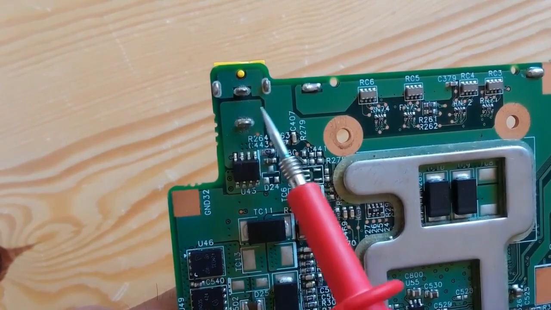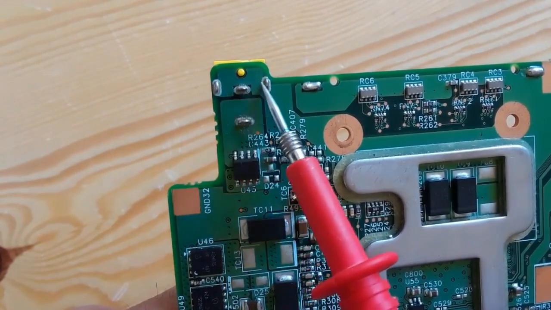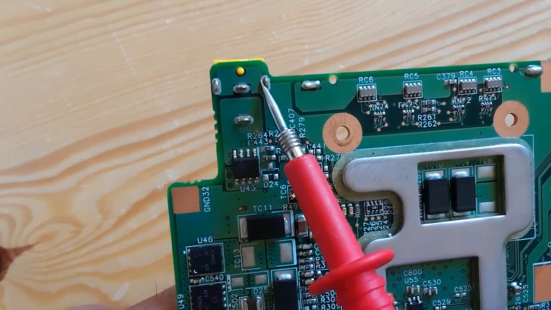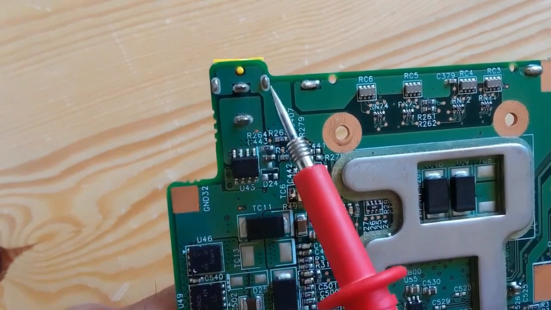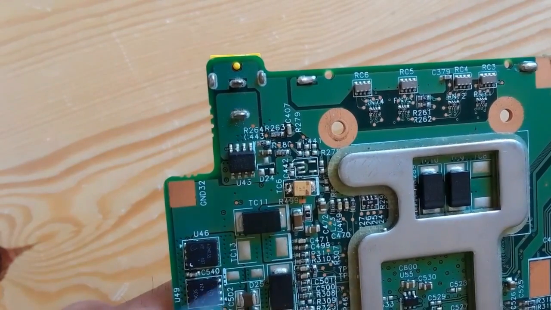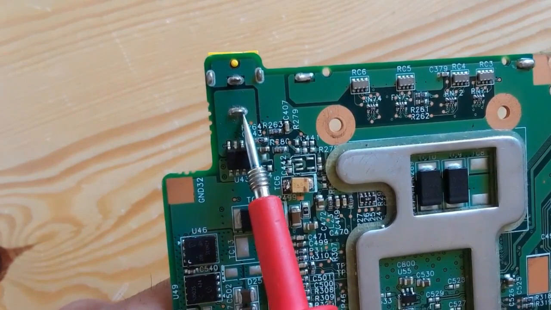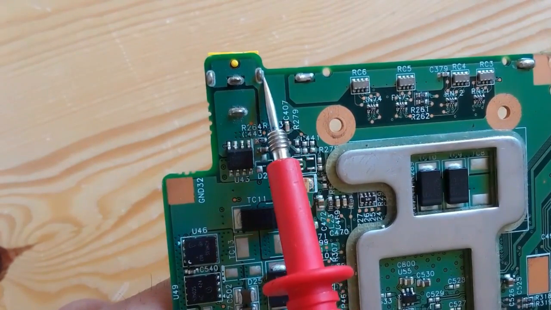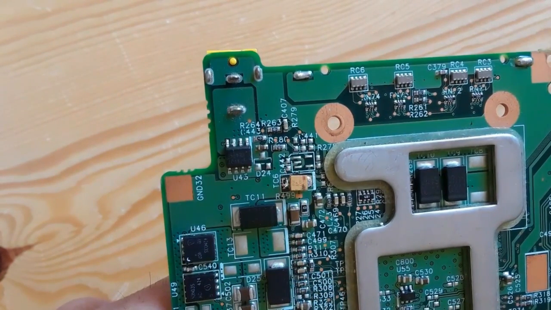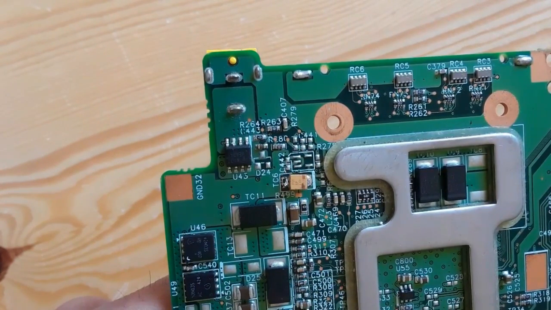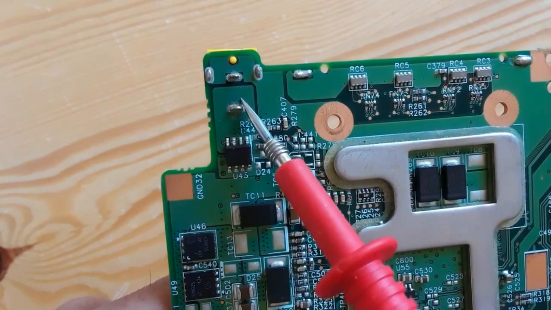Okay, you should always check the soldering or the solder state. If you find a dry joint in any terminal, you should apply a new solder. Okay, of course using the soldering iron. So for this power jack, it seems that it is good, but basically the power jack for this motherboard is bad.